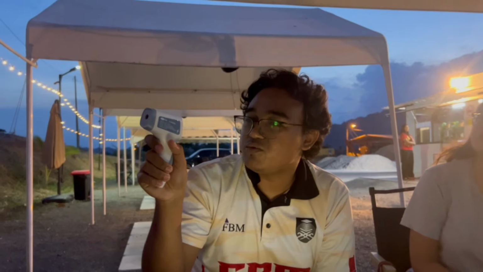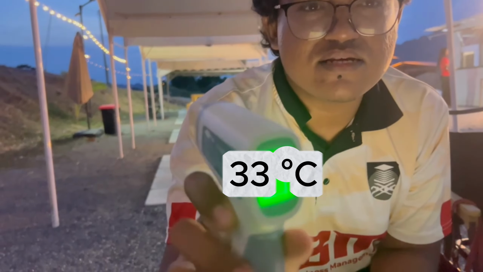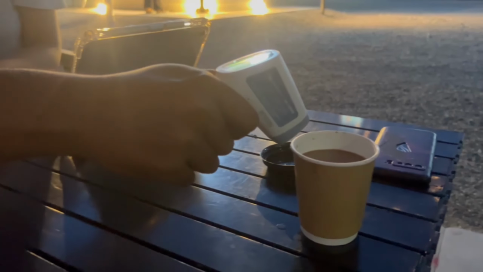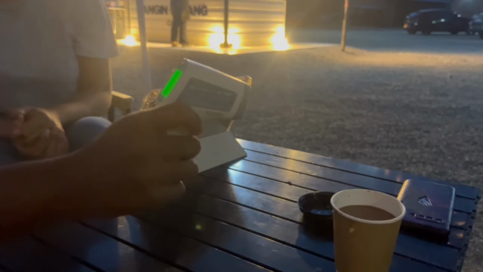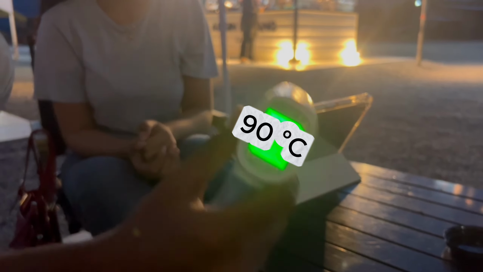Okay, first we need to measure our surrounding temperature. So by measuring our surrounding temperature, we got 33 Celsius. And then we need to measure the initial temperature of this coffee. And we got 90 Celsius.